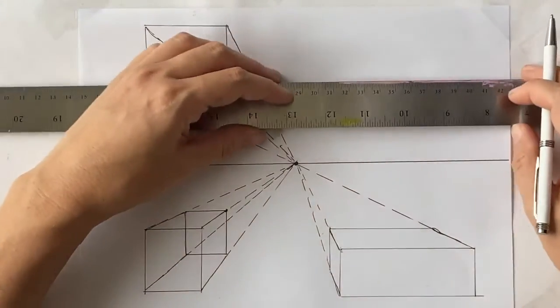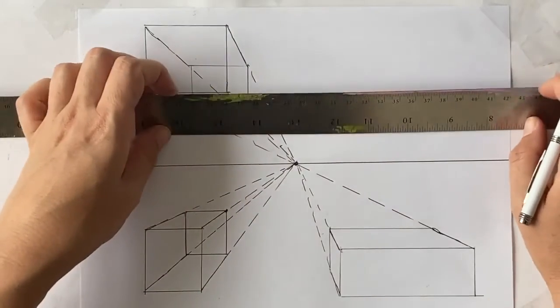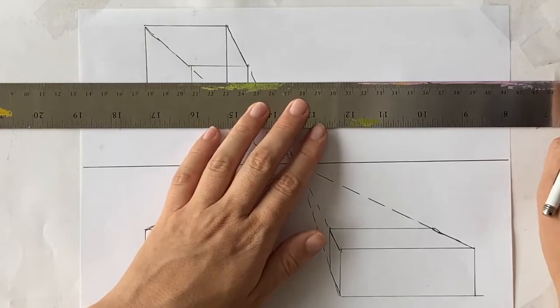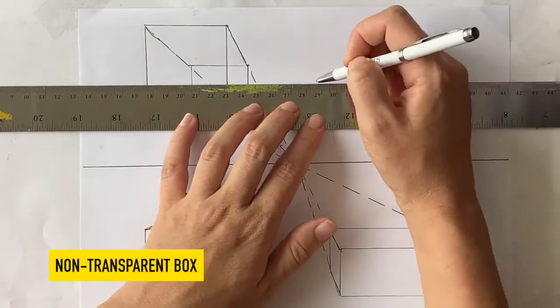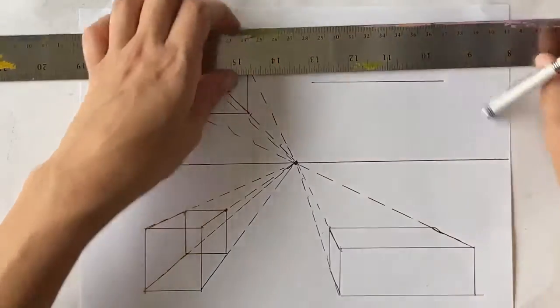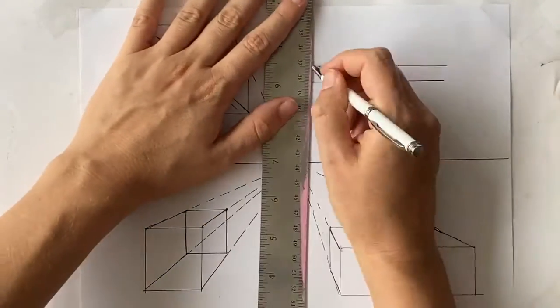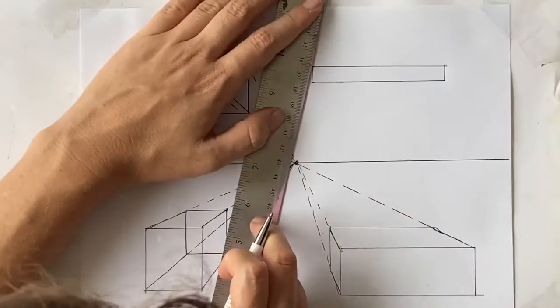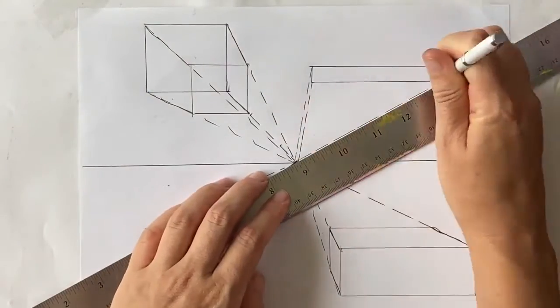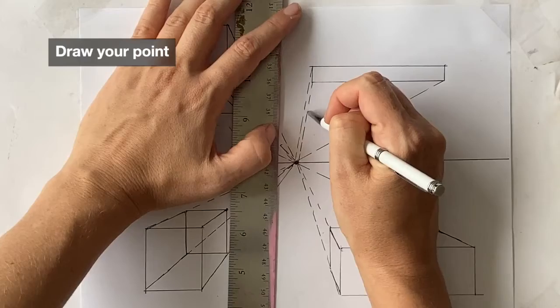Okay, now we'll do another box that is above the horizon line, and this time it'll be solid, so you can't see through it. Make it kind of a skinny box. I'll make it down here.